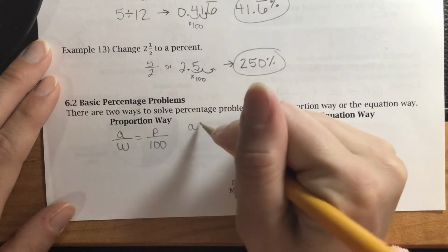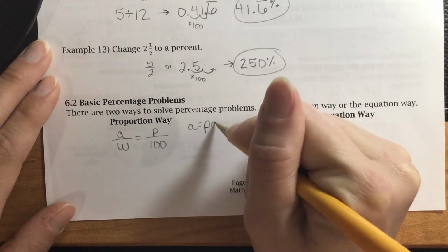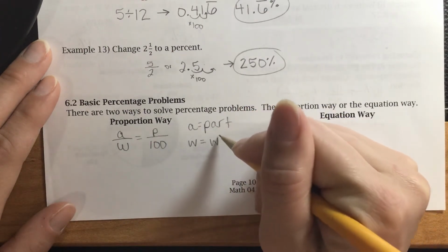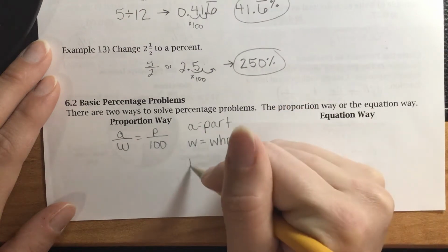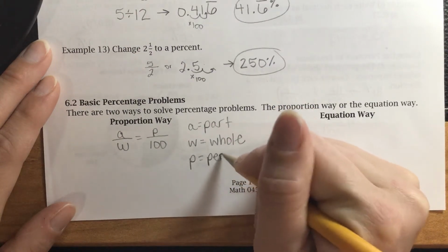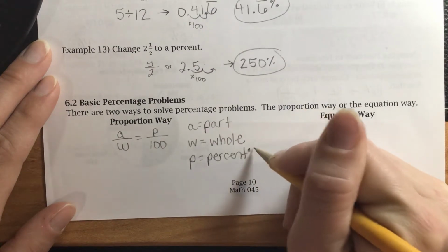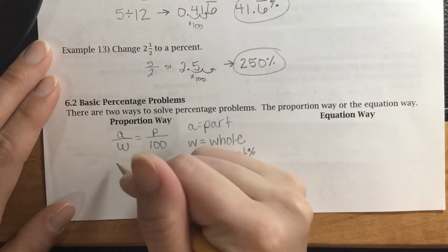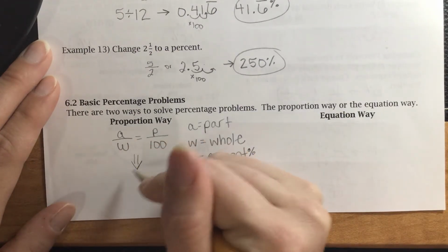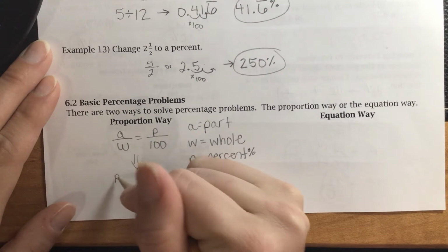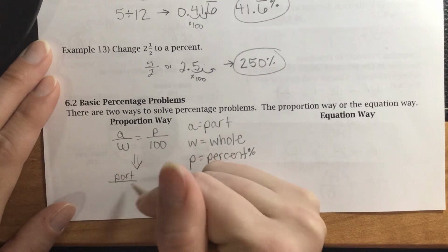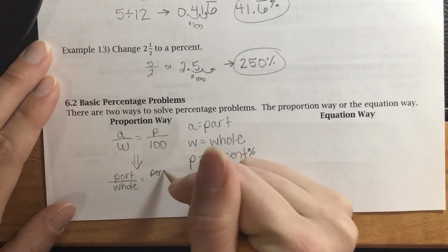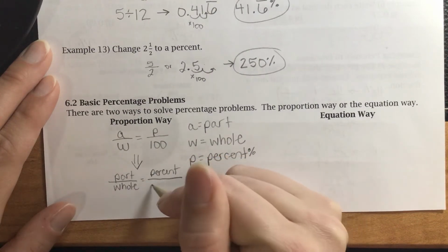A will always represent the part. W will always represent your whole. And P will always represent your percent. So really, if you took it without words, you would have your part over your whole equals your percent over 100.